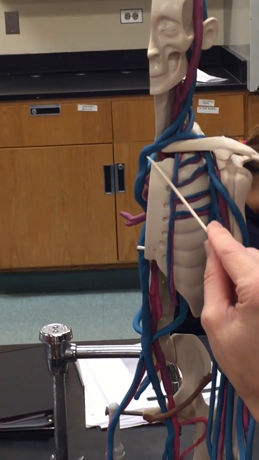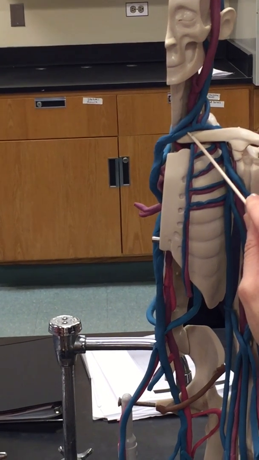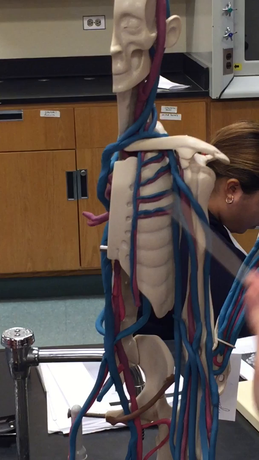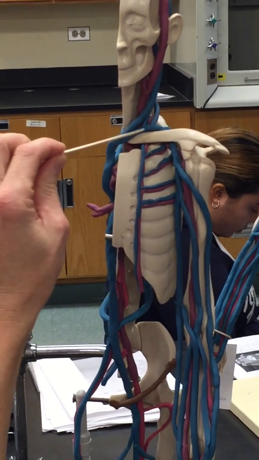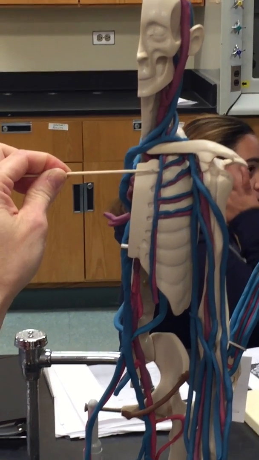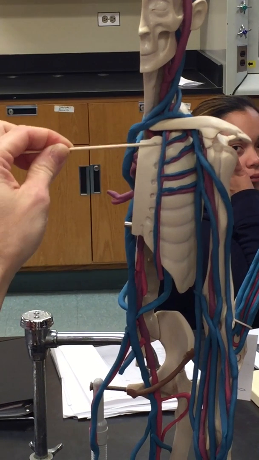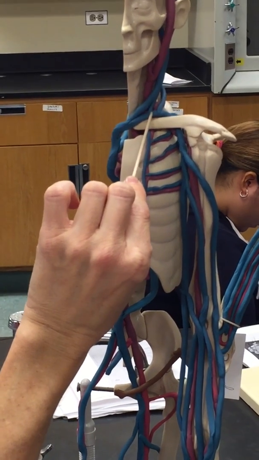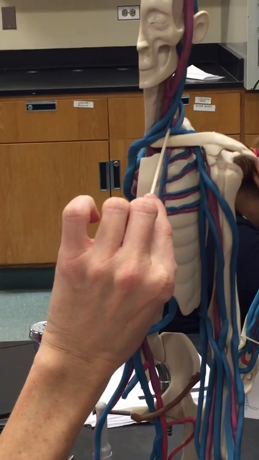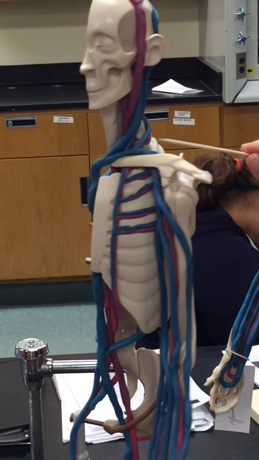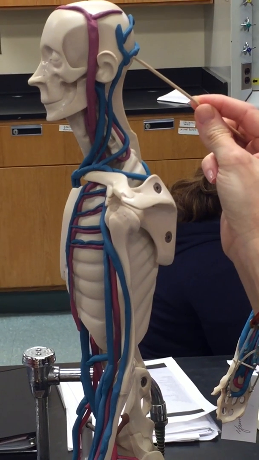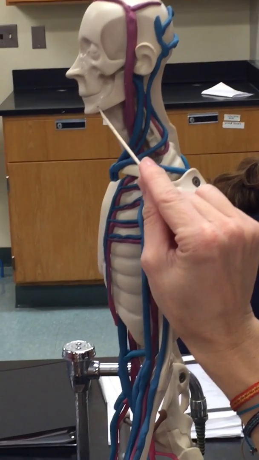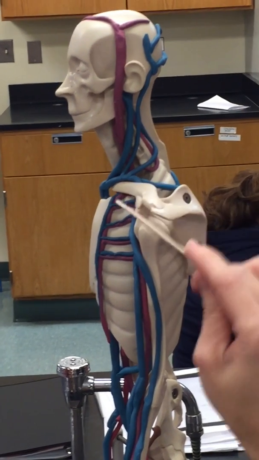Then we also get another branch that becomes the subclavian, right? Subclavian branches a few times. So subclavian branches to become the internal thoracic or mammary artery or vein. The external jugular. So external jugular is going to go to the back of the skull, right? It also supplies the teeth, right?